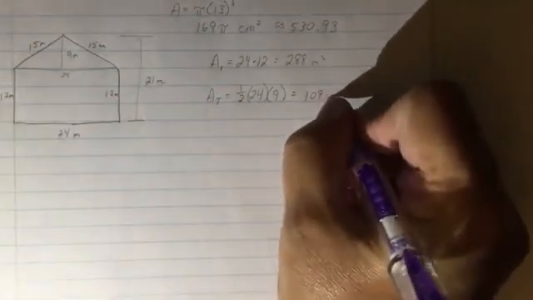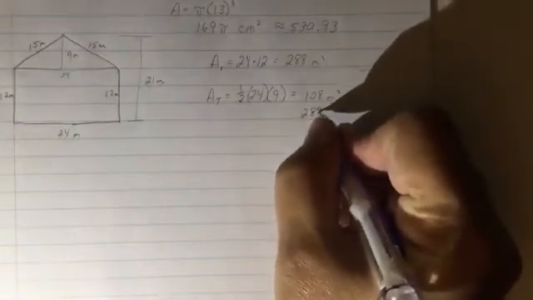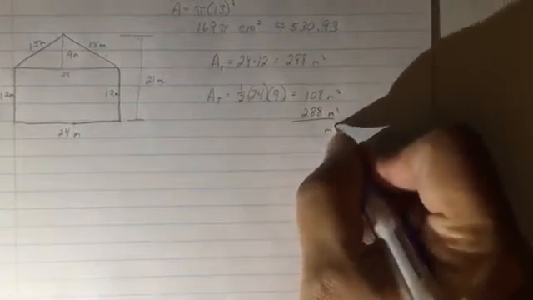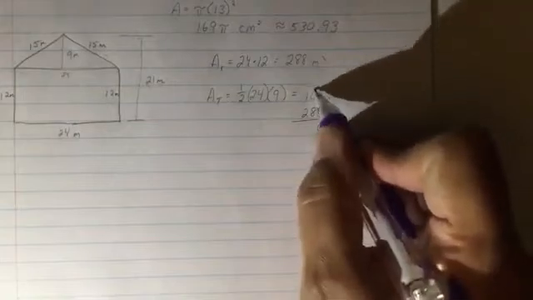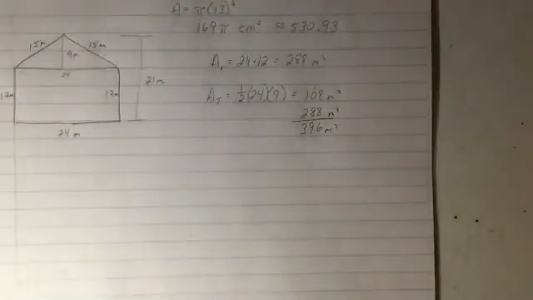So that would be what, 108 meters squared. Now I said the area of all of it, so I had to do it in pieces. So now I have to add the pieces together. That is the answer for that odd shape.